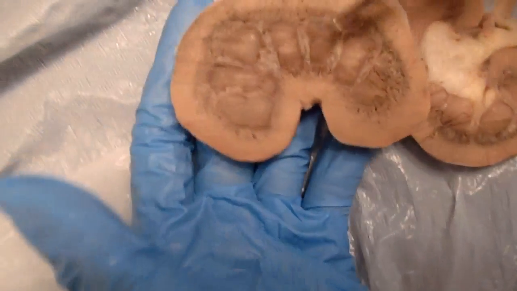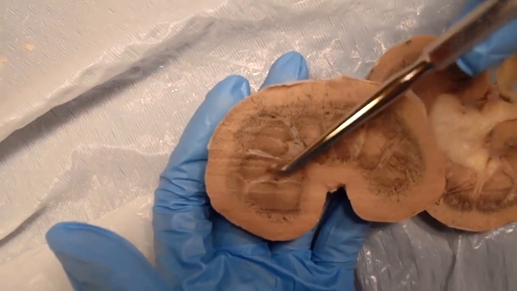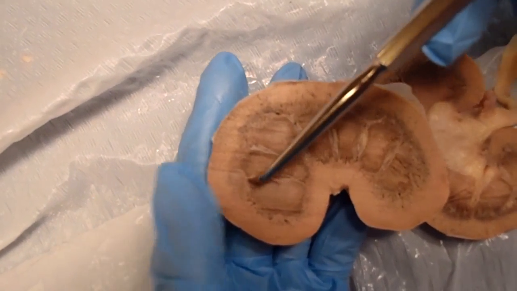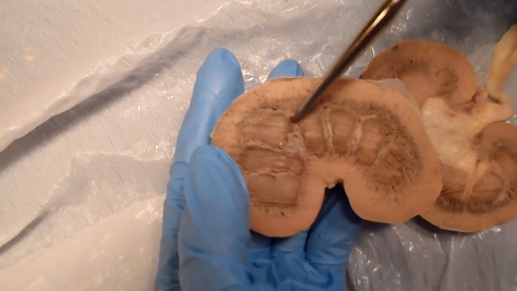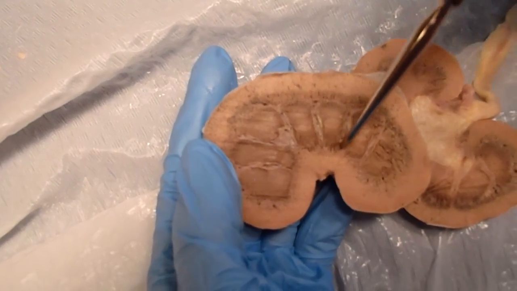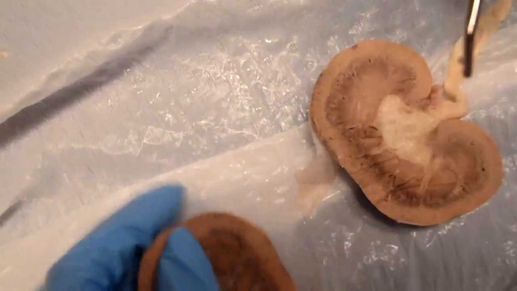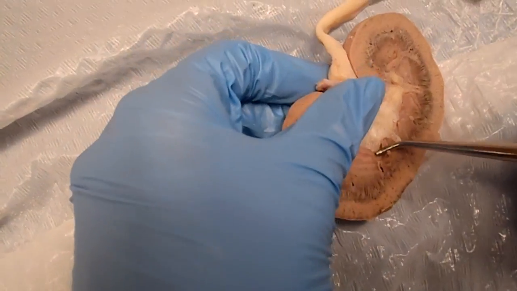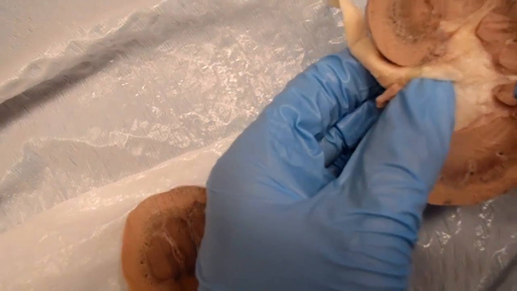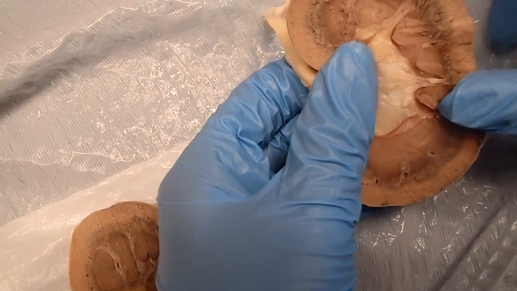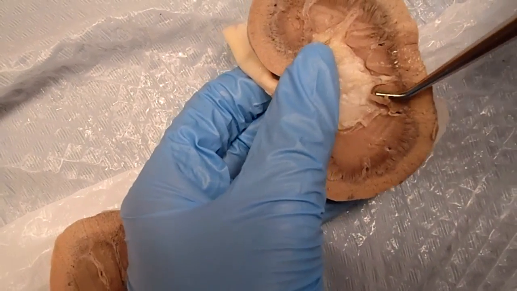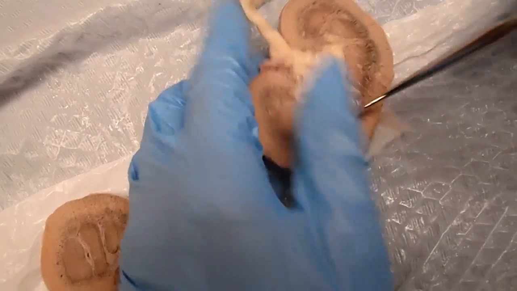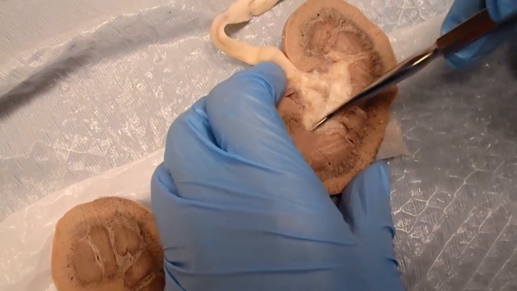You can actually see it much better in this one, in this half. These are the pyramids. On either side of the pyramids, you have the renal columns, and that's just separating them. Then if you push this back a little bit, you can see how there's a space in between the white and the pyramids, and that's called the minor calyces. The main part up here is called the major calyces.